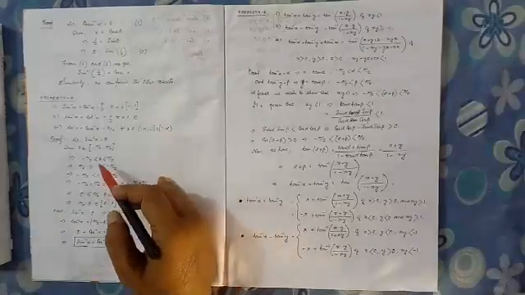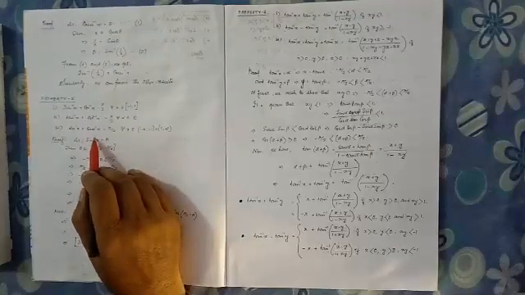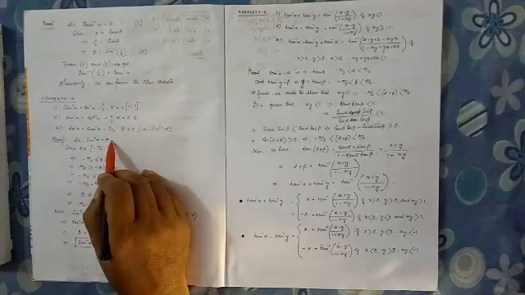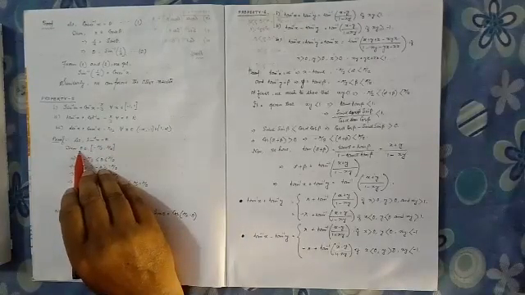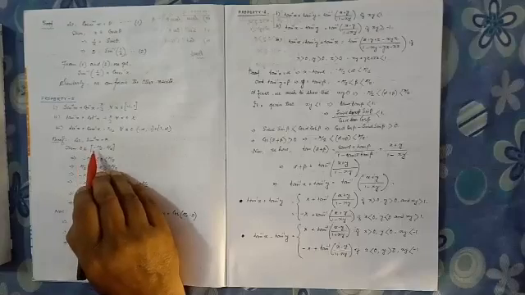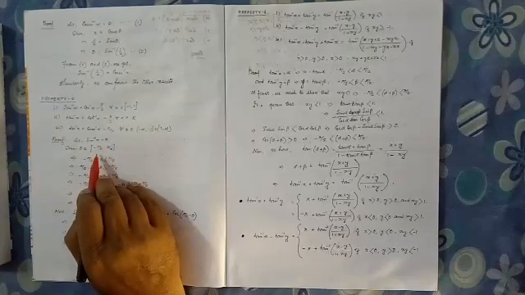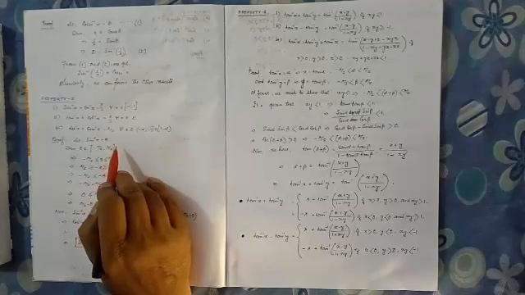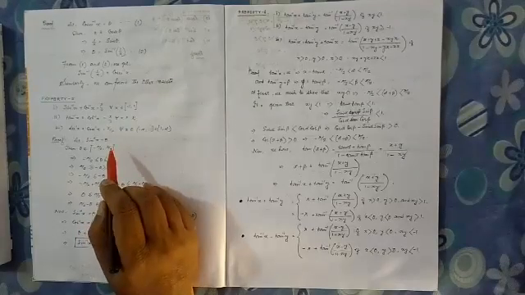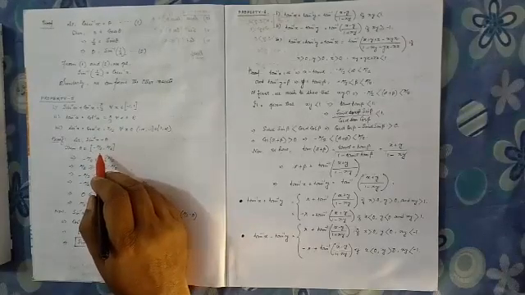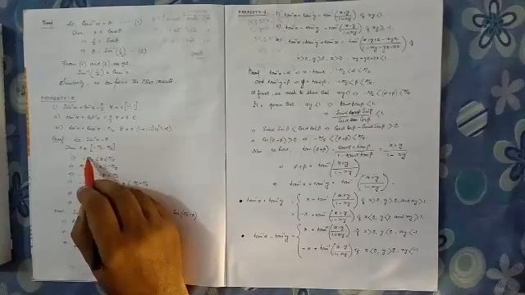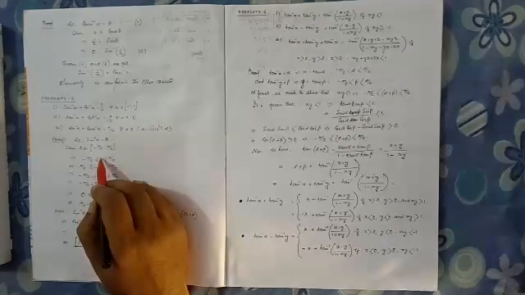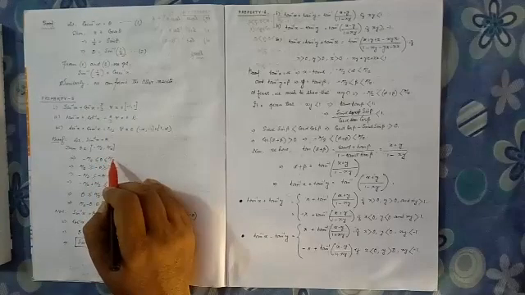Now, let sine inverse x is equal to theta. Then theta belongs to closed interval minus pi by 2 and pi by 2. So, theta lies within this interval. So, minus pi by 2 less than equal to theta less than equal to pi by 2.